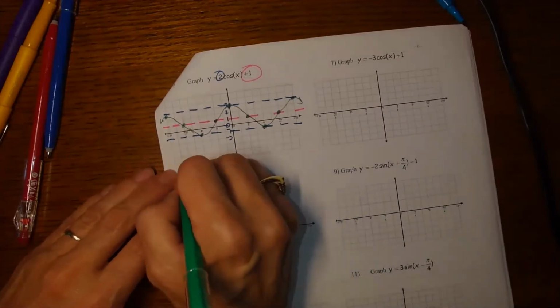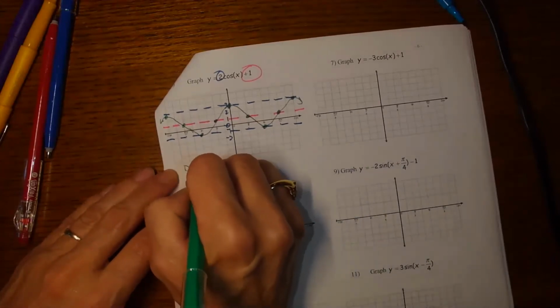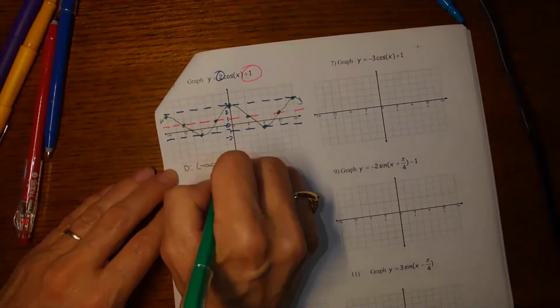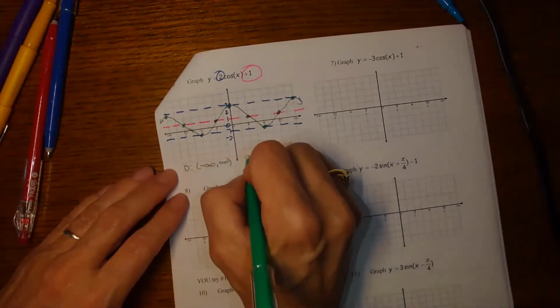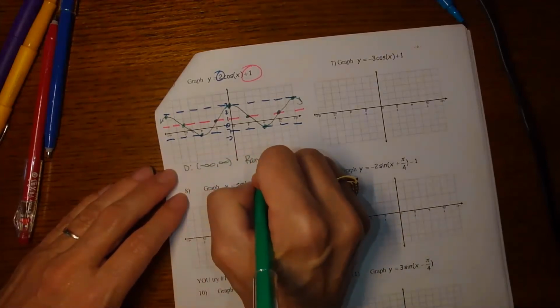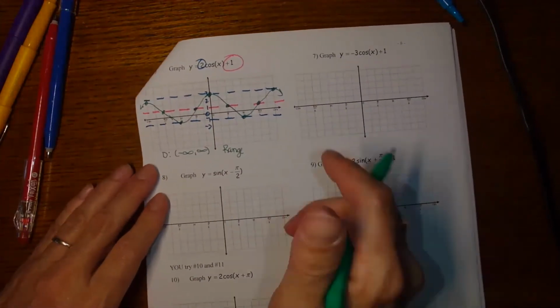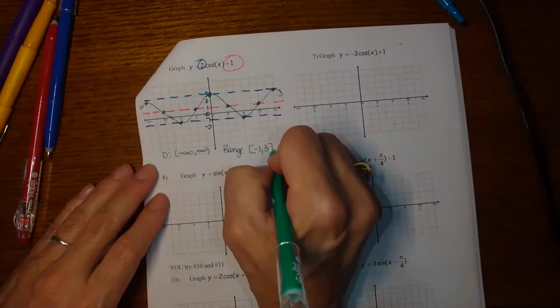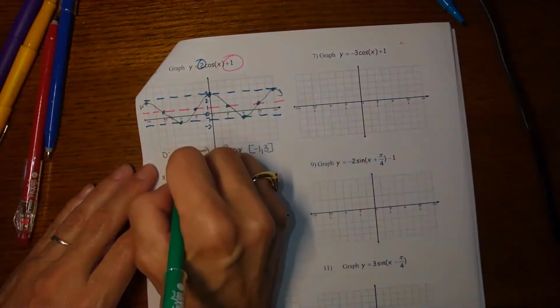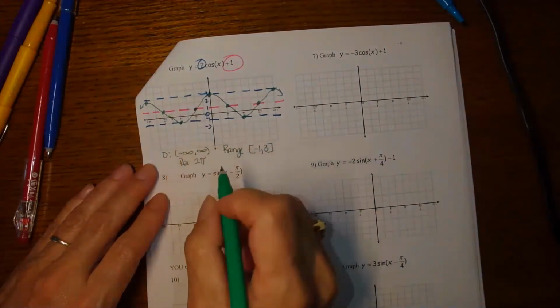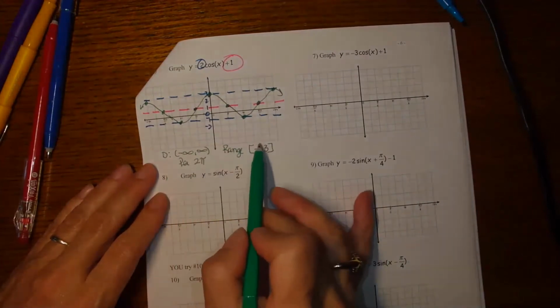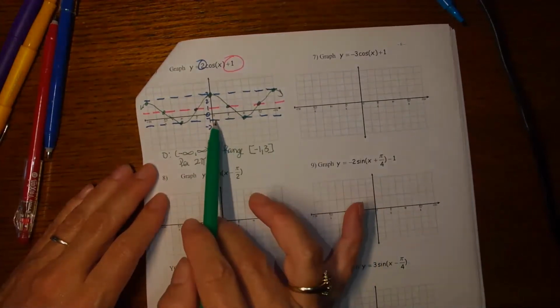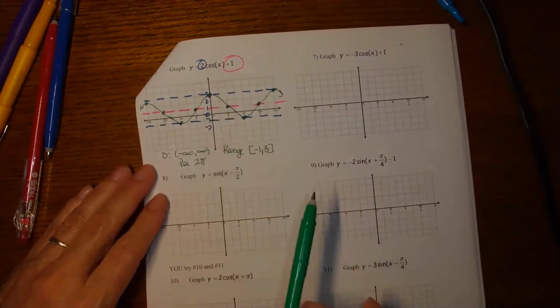What's the domain on all cosine? All real numbers, or negative infinity to positive infinity. Now the range. So far today, the only thing that can change for you is the range. This one goes from -1 to 3. And of course, the period is still 2 pi. So hopefully those are all making sense. Again, this is the only one that changes. You write the bottom down and then the top.